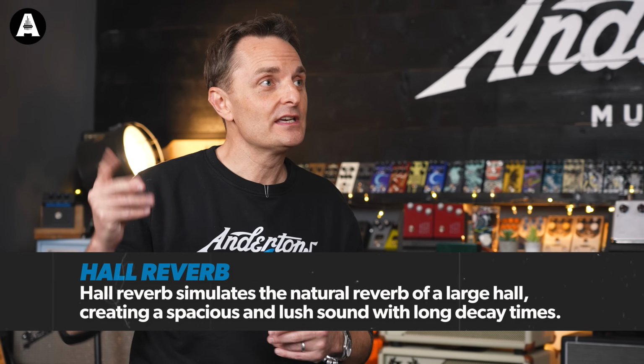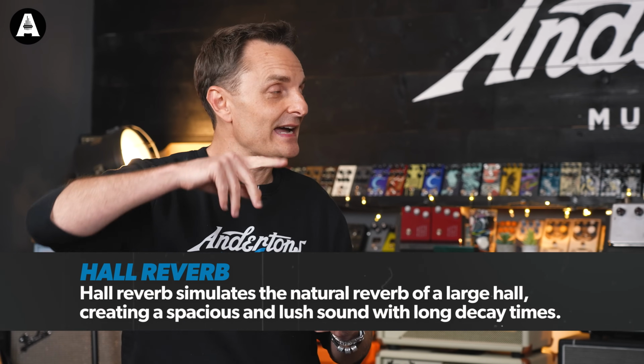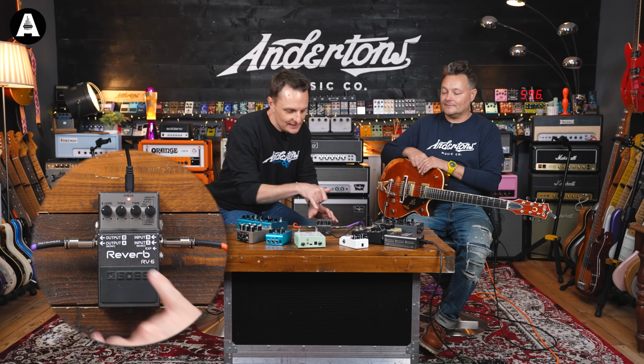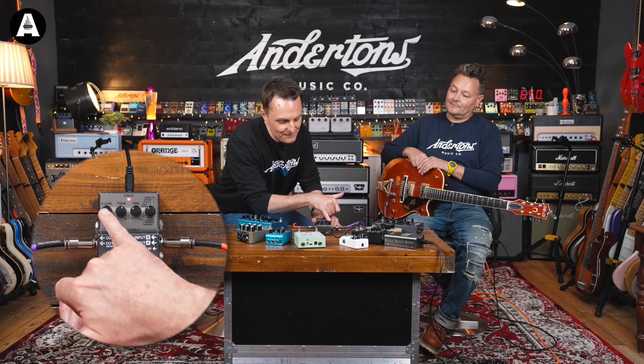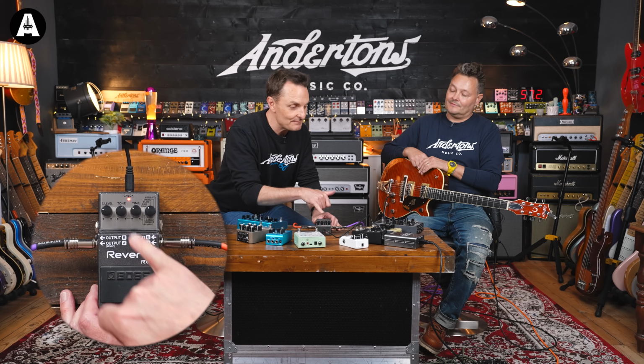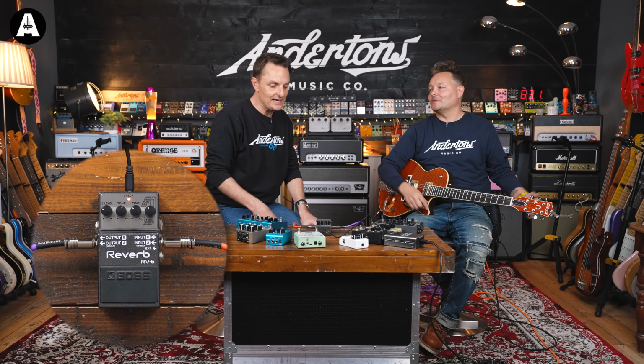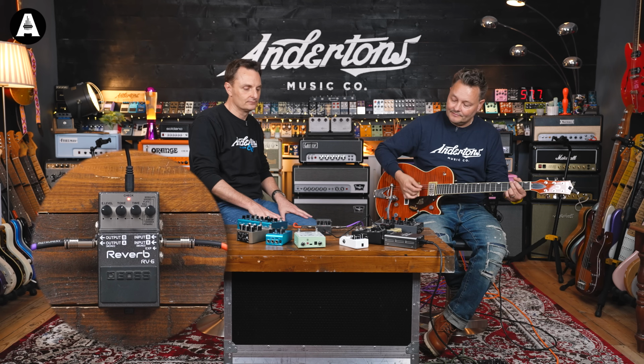So on a good hall reverb you should hear less of that clang that you hear on a spring reverb, and just more of a sense that you're in an open space. Boss use effect level, tone, and time. So same kind of idea. Effect level is our mix, tone is the tone of the reverb, and time is the length of the reverb decay. Right? So let's have a little listen.